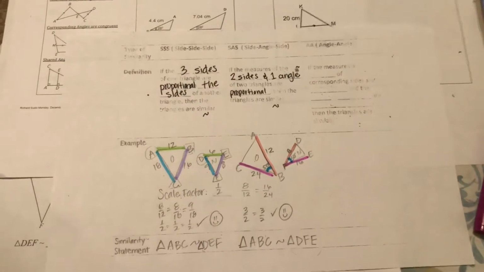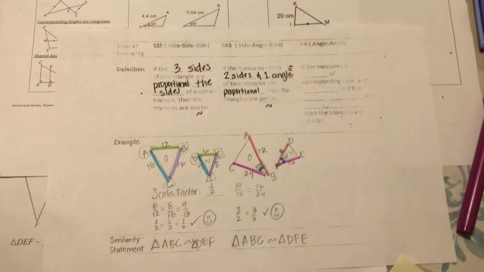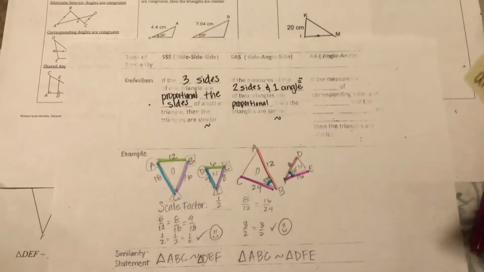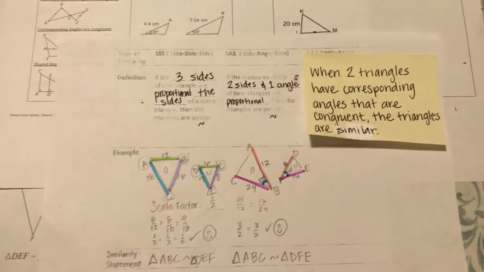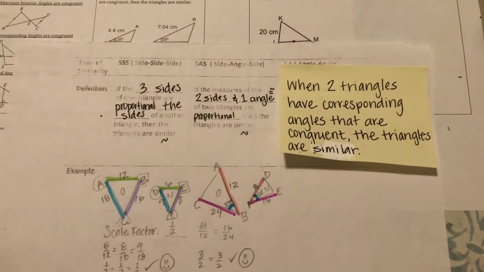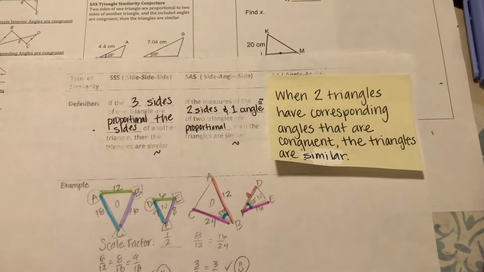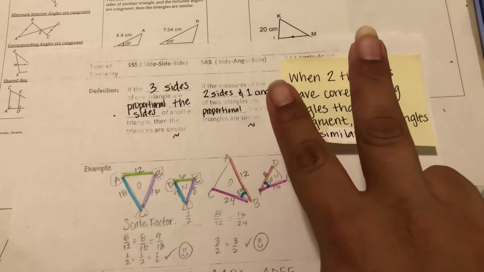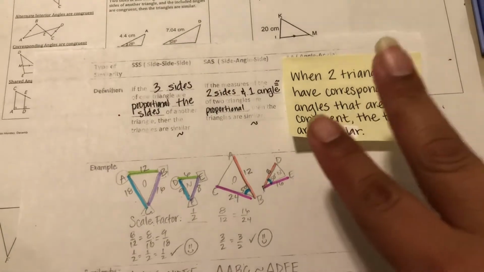Okay, for this next one, Miss Ramos and I were talking today after school, and some of you guys were having a hard time with this definition. So if you have a handy dandy whiteout, you can go ahead and white this out and fill in the following statement: when two triangles have corresponding angles that are congruent, the triangles are similar. Now, if we remember the triangle sum theorem, if two angles are congruent, then the third one is automatically going to be congruent, right? So that's why we only need two.